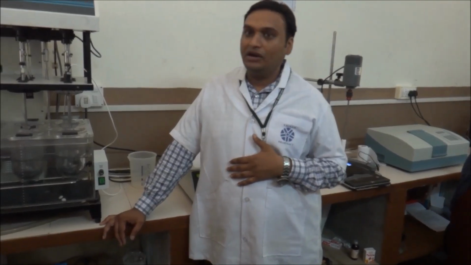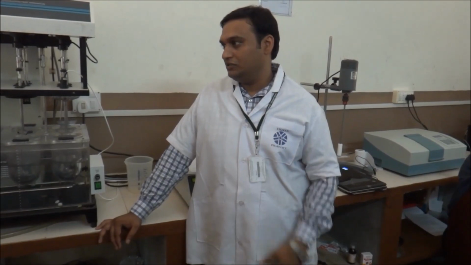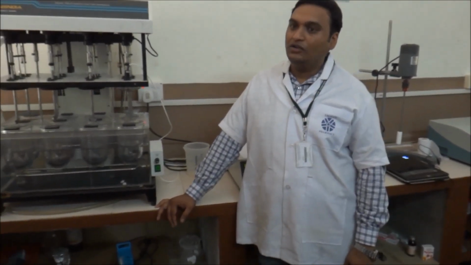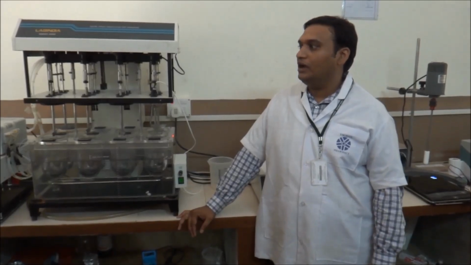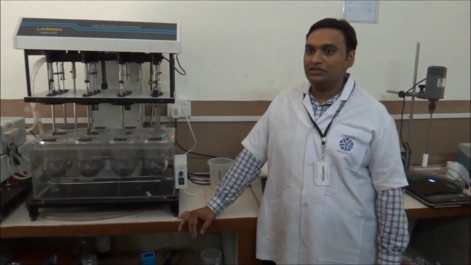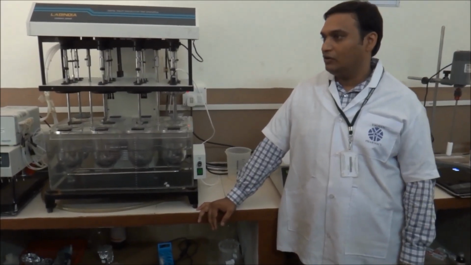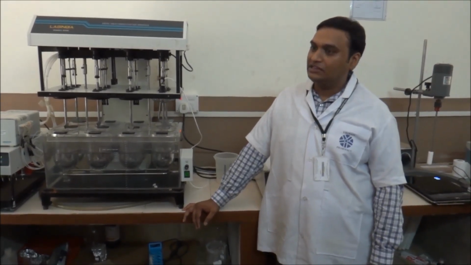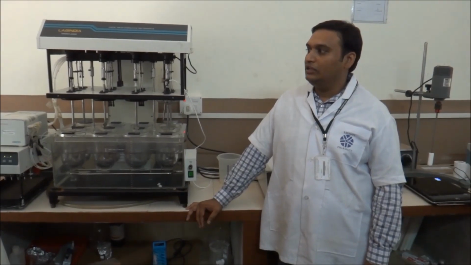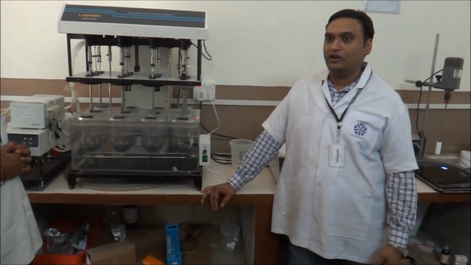So USP considers dissolution a very important process for establishing the quality of tablet or capsule dosage forms. As we all know, USP, the United States Pharmacopoeia, or the Indian Pharmacopoeia, any pharmacopoeia has regulatory requirements, and being a very good quality control parameter, the instruments that are employed for assessing this quality are also regulated by USP or IP.